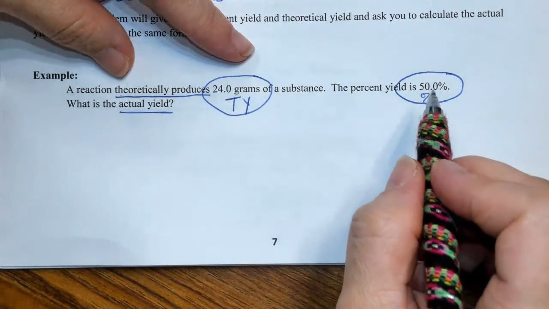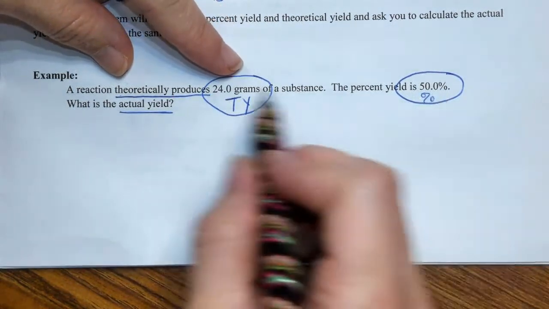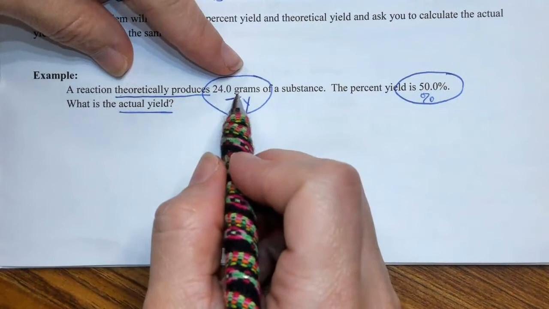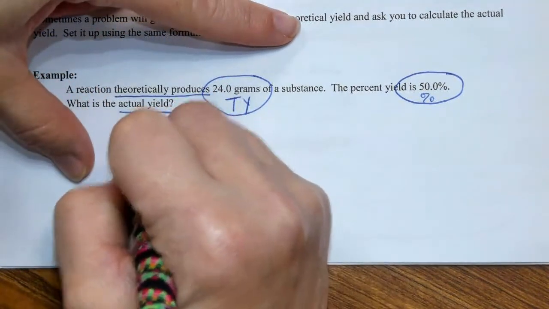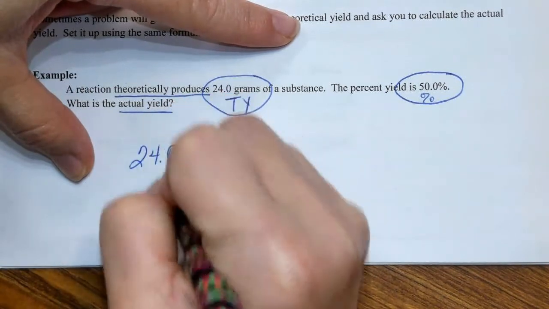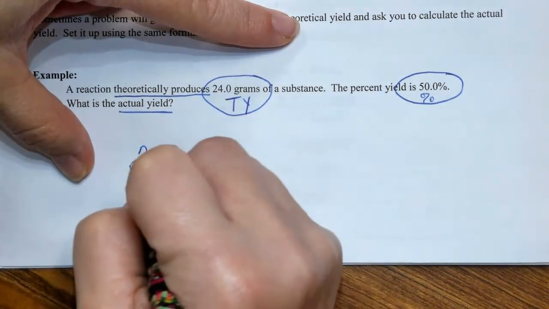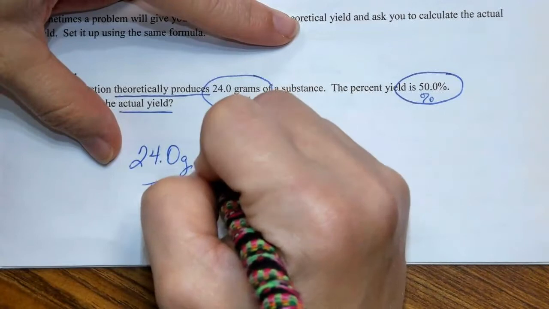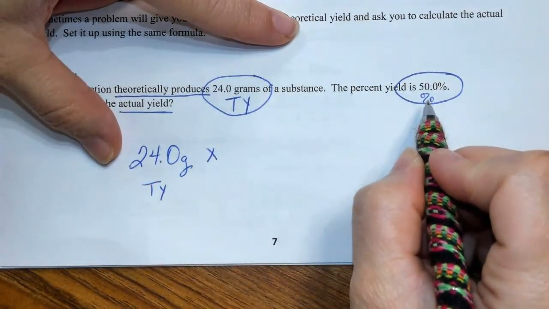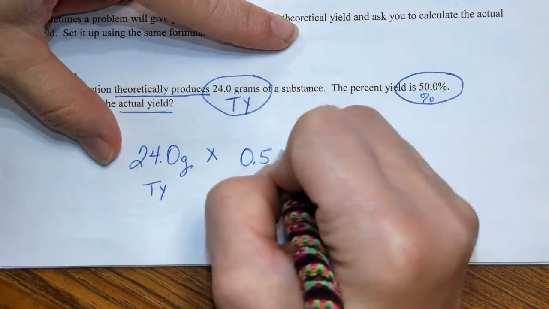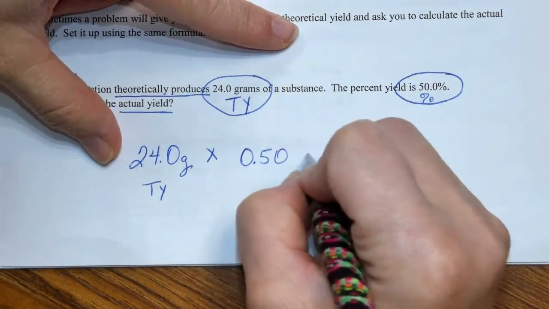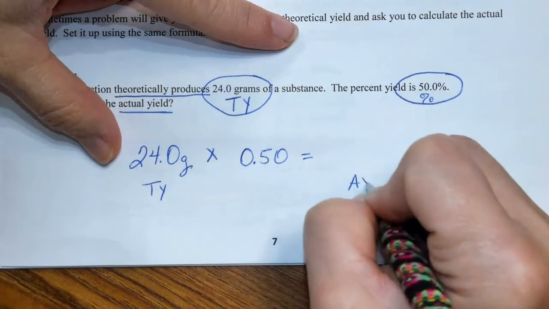Well, if we only made this percentage of the total possible, which is the theoretical yield, the 100% total possible, then you basically just take your theoretical yield, 24.0 grams, multiply it times your percentage, but be sure to change it to a decimal first, 0.50, and then that is going to give you your actual yield.